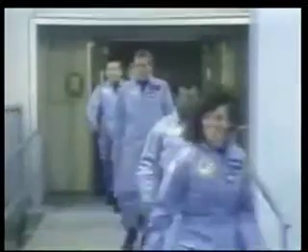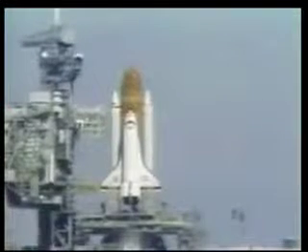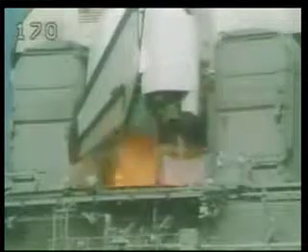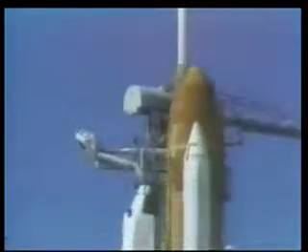Commander Dick Scobee, followed by Mission Specialist Ron McNair, Pilot Mike Smith, followed by Christa McAuliffe, Ellison Onizuka, and payload specialist Greg Jarvis. T-minus 10, 9, 8, 7, 6. We have main engine start. 4, 3, 2, 1, and liftoff.